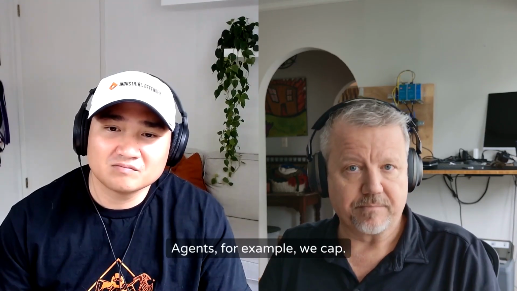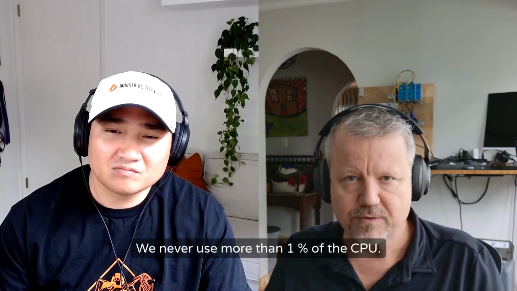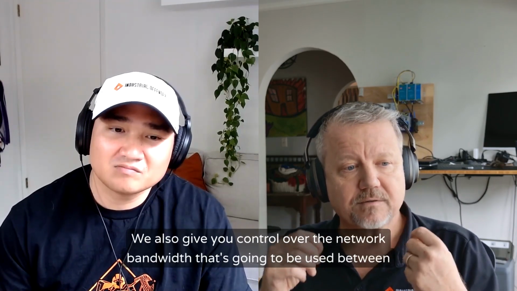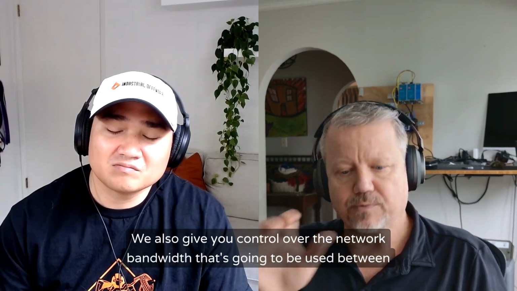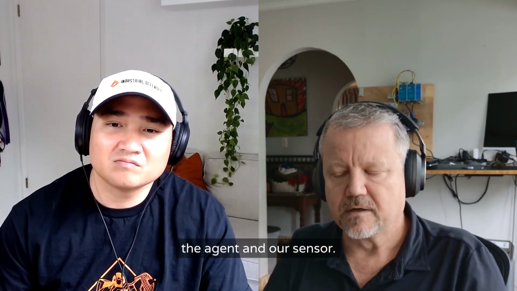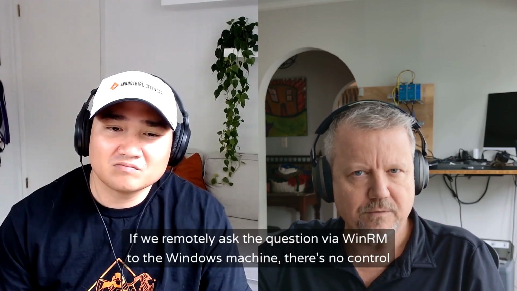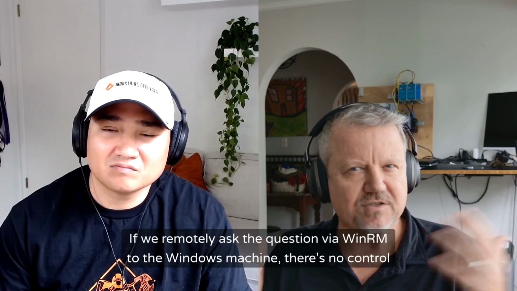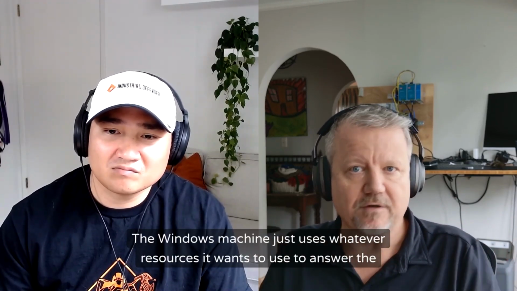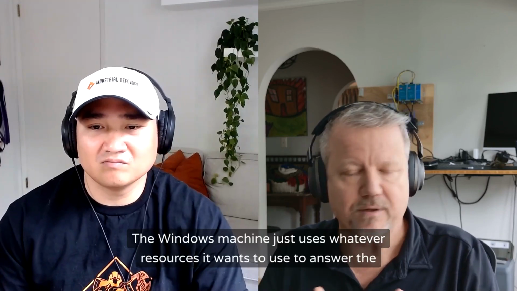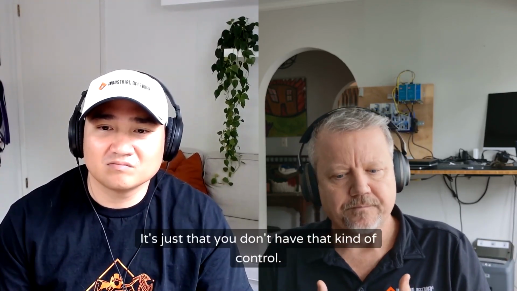Agents, for example, we cap or throttle the CPU usage. We never use more than 1% of the CPU. We also give you control over the network bandwidth that's going to be used between the agent and our sensor. If we remotely ask the question via WinRM to the Windows machine, there's no control over what resources are going to be used. The Windows machine just uses whatever resources it wants to use to answer the query we're giving it, which is fine. It's just that you don't have that kind of control.